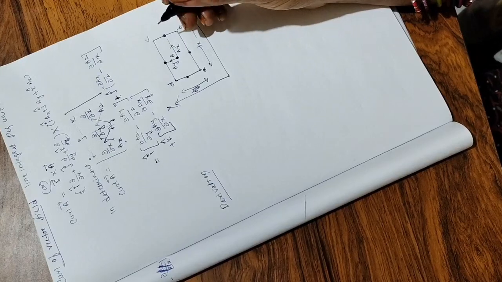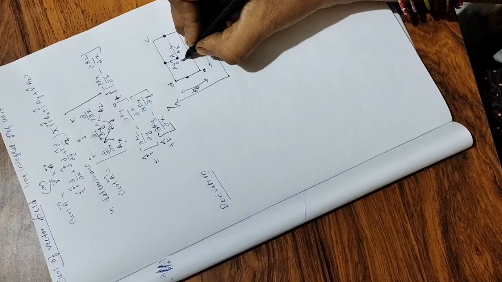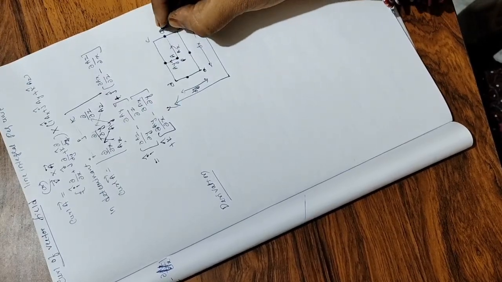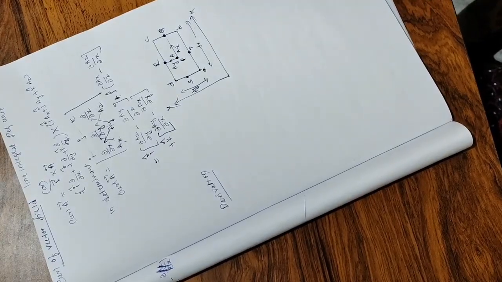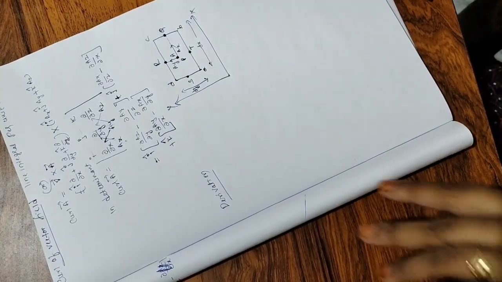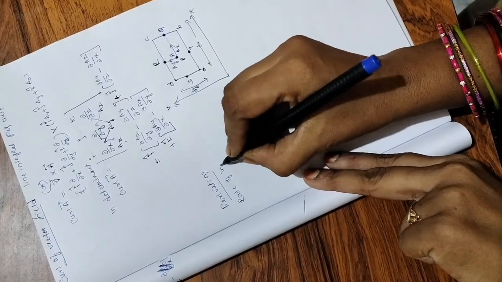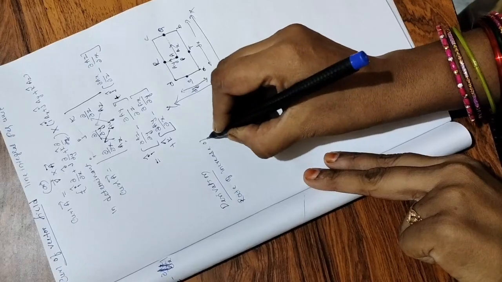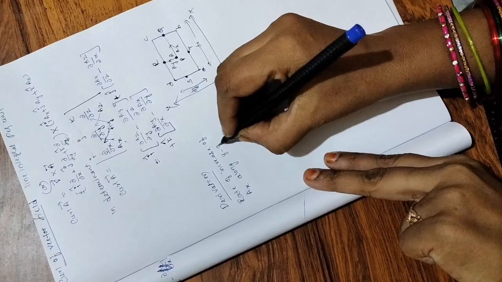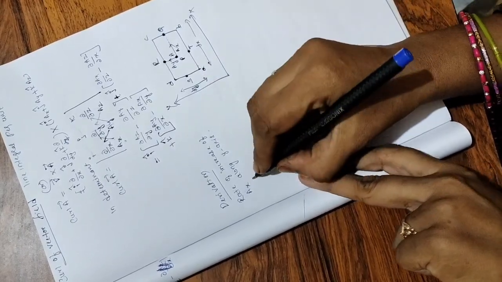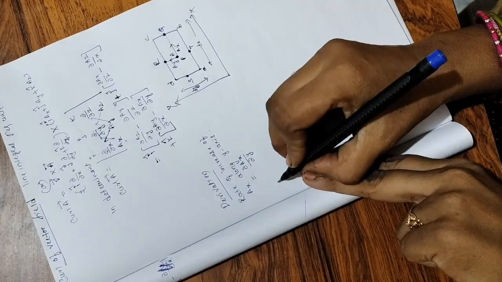Let us name them: let this be P in the center, and now Q, R, S, T. Now first, the rate of increase of Ax along the y-axis is dou Ax by dou y.